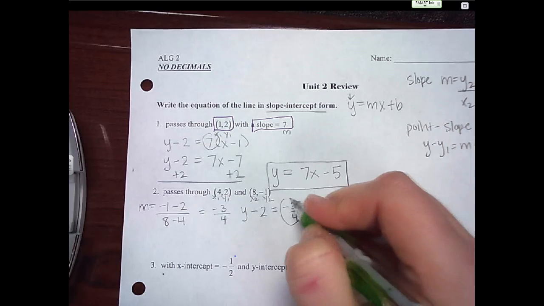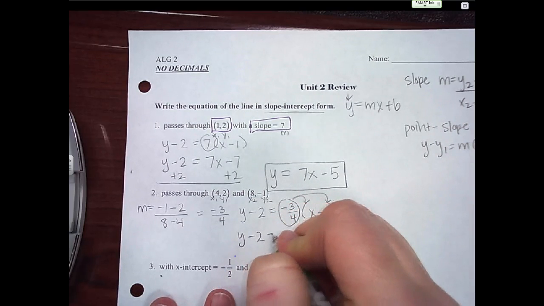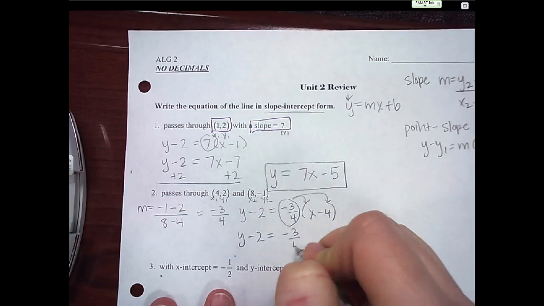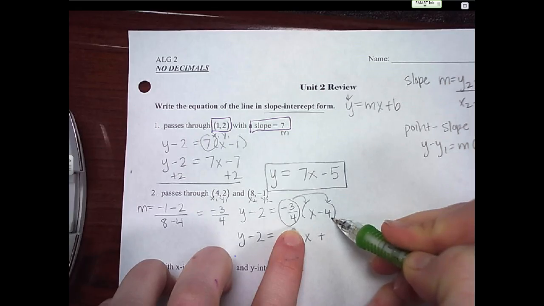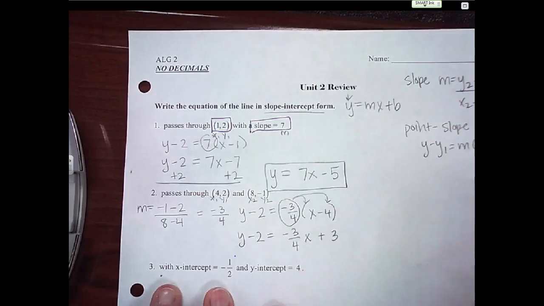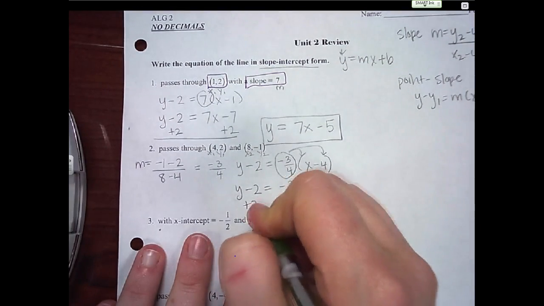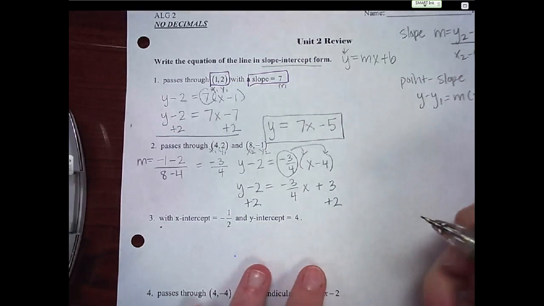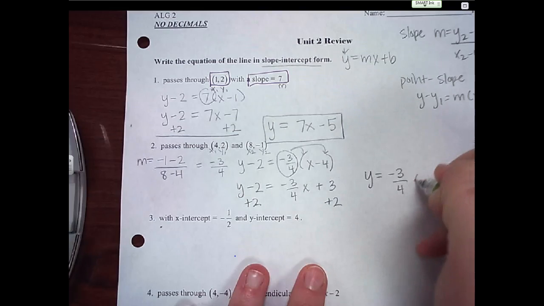So I'm going to distribute the negative 3/4. y minus 2 equals negative 3/4 x plus, if you put this in the calculator, make sure you put negative 3/4 times negative 4. It's going to be positive 3. So then, I'm not done yet. I want to add 2 to the right-hand side. So y equals negative 3/4 x plus 5.